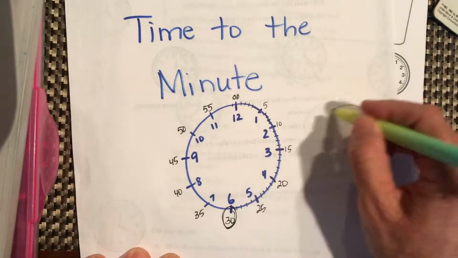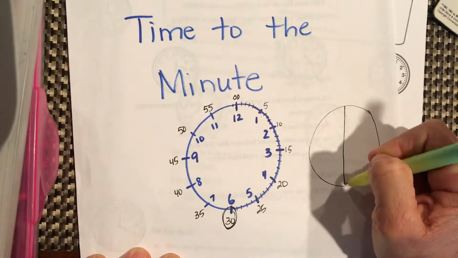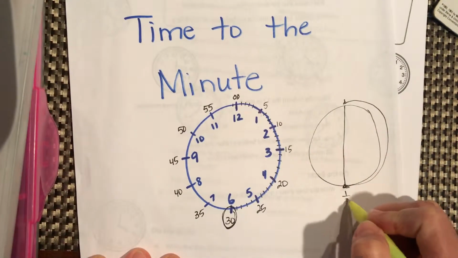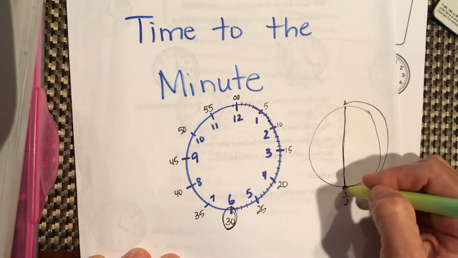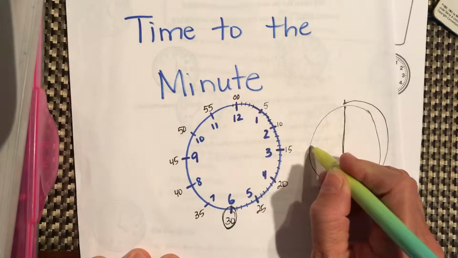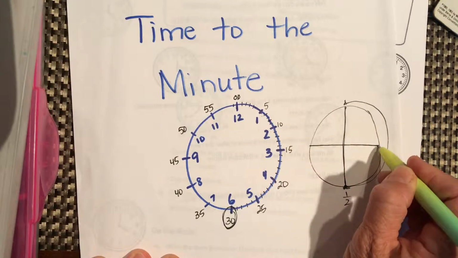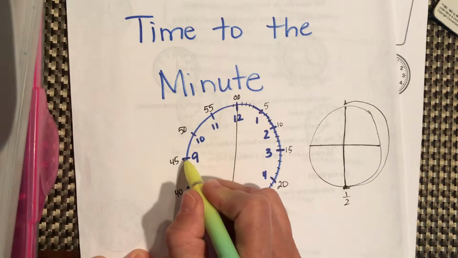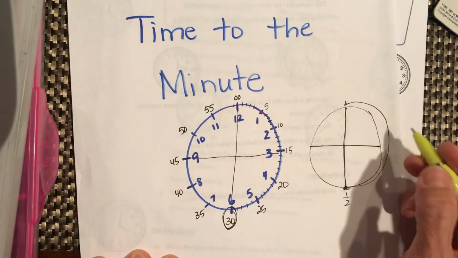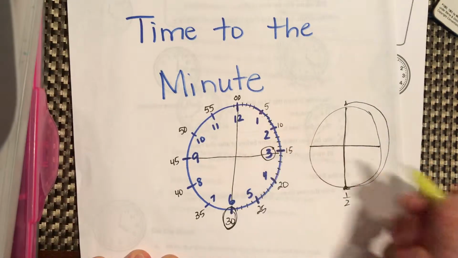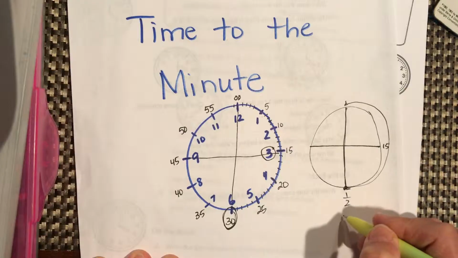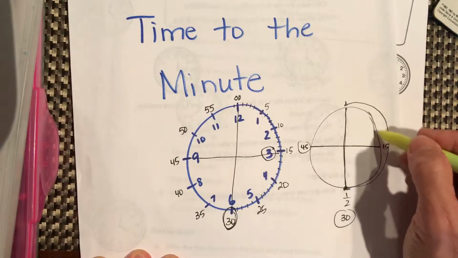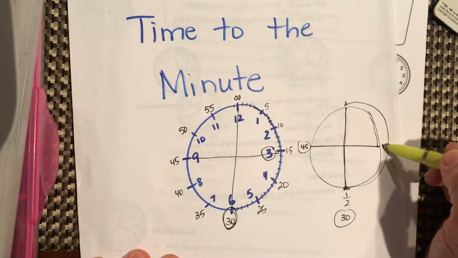Because if you were to take a circle and divide it in half, if this is the starting point, right here is halfway. You know that from your fractions: you just divided that clock into half, so half past is 30. If I divided it into fourths, then right here is 15 minutes, 30 minutes, and 45. So if we say it's a quarter after 3 o'clock, we're saying it's 15 minutes after 3 o'clock.